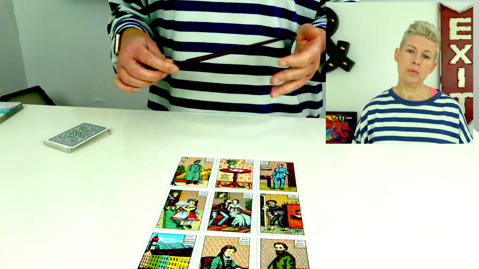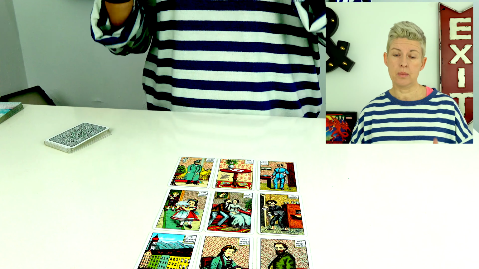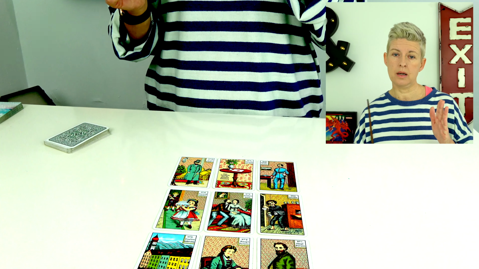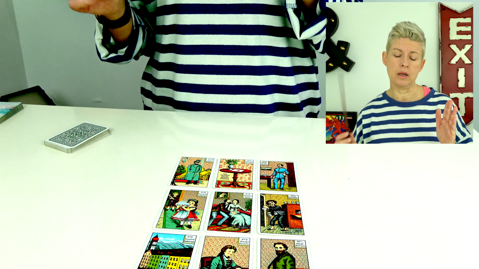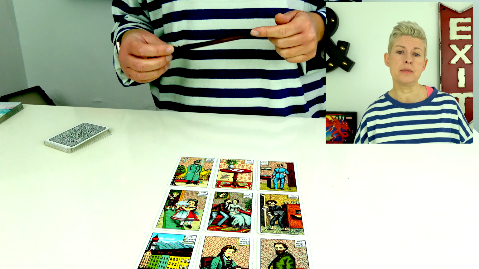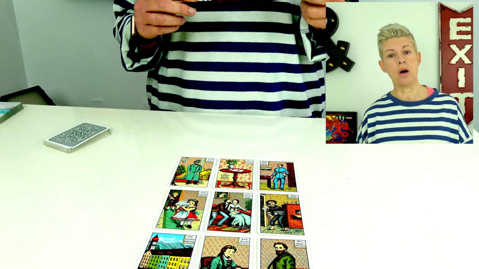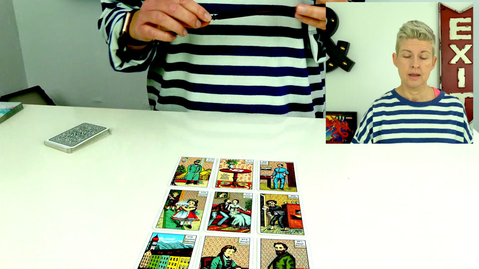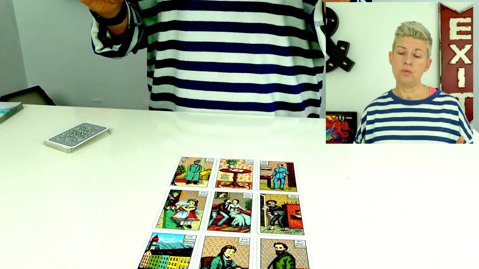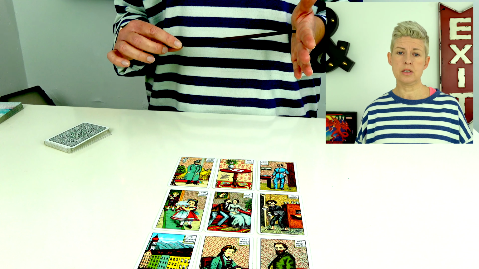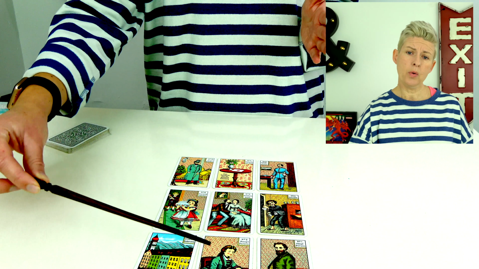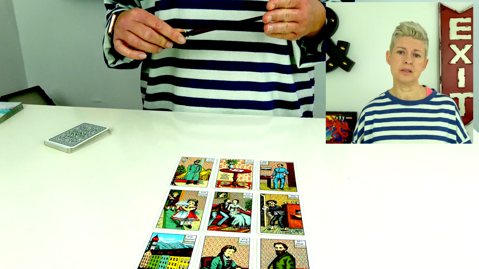The first thing we would notice in this spread, no matter what method we are using, is that our MC2, who is our querent, is sat at the bottom of our spread. So this is a relationship situation, and both characters are sat at the bottom.